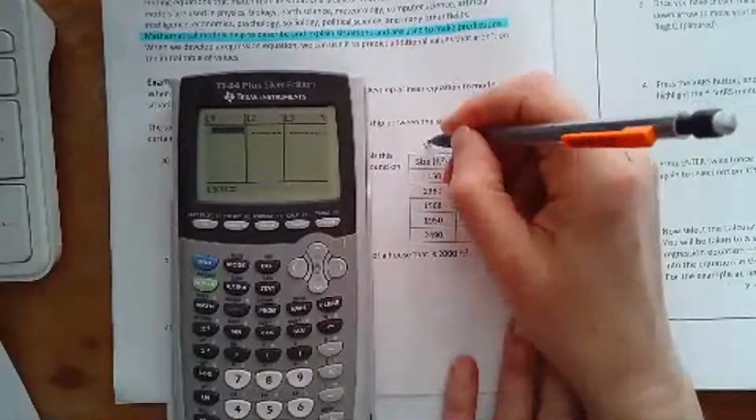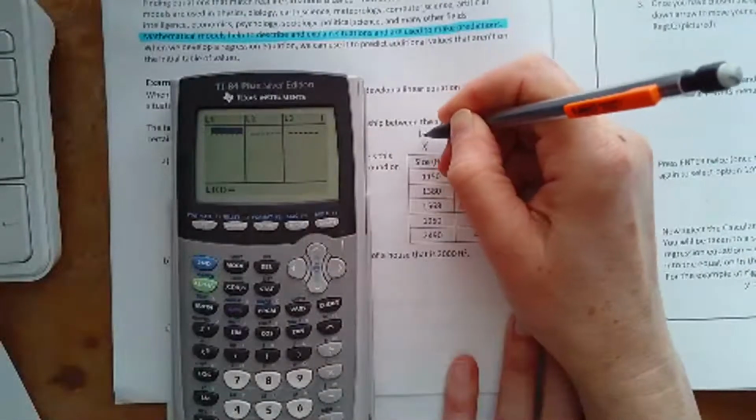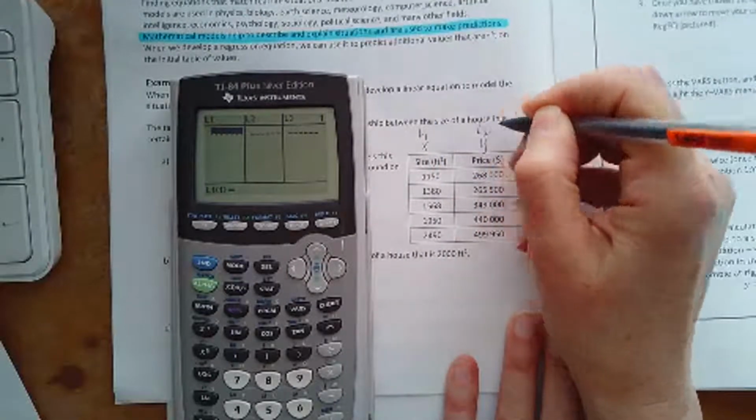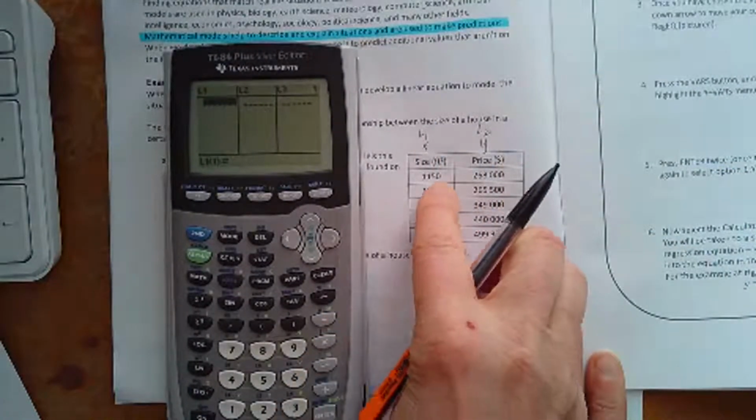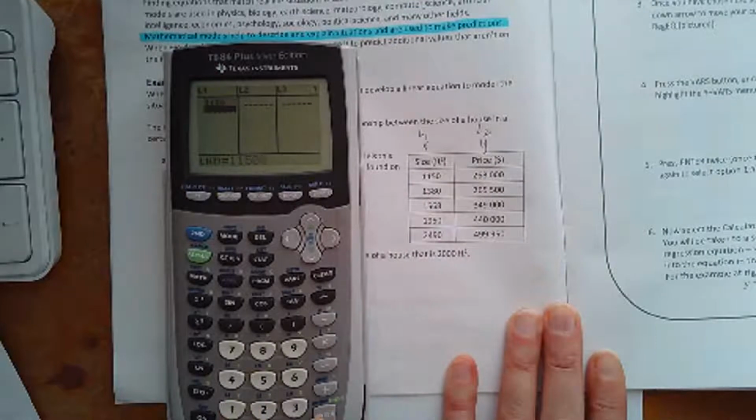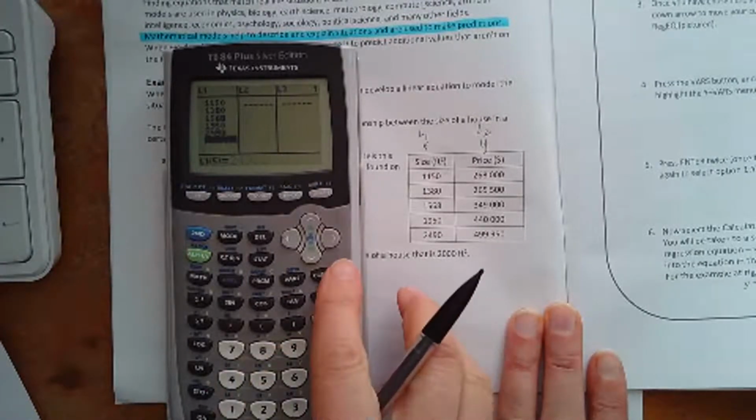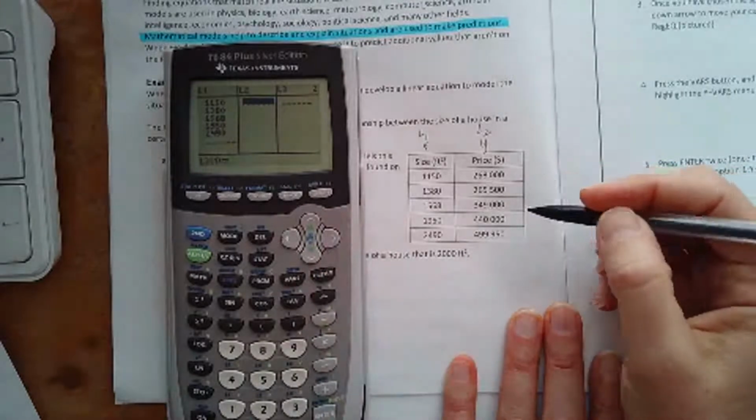This is your X variable, right? Your Y. But the calculator calls them list 1, list 2. Okay, so list 1, I'm going to enter 1150. And then I'm going to jump over.